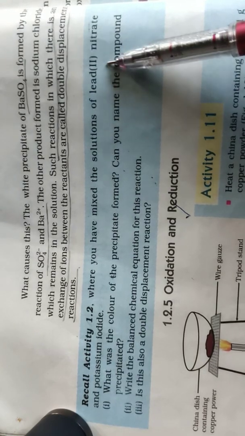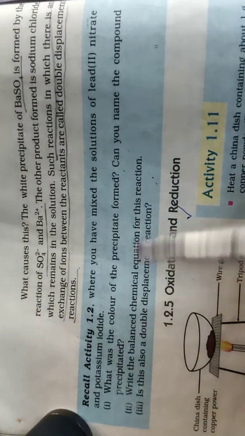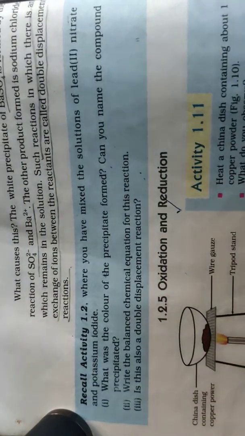Lead has valency 2, so the formula for lead nitrate will be Pb(NO3)2, which reacts with potassium iodide. What was the color of the precipitate formed? This will be a double displacement reaction in which one of the products will precipitate.